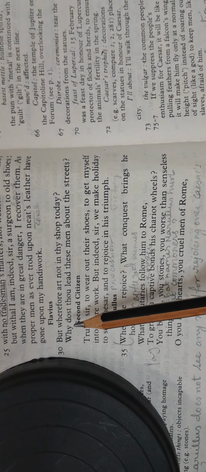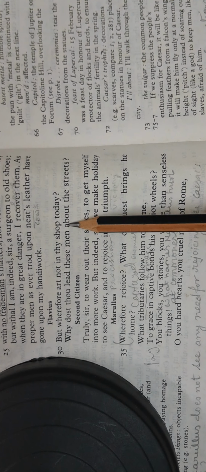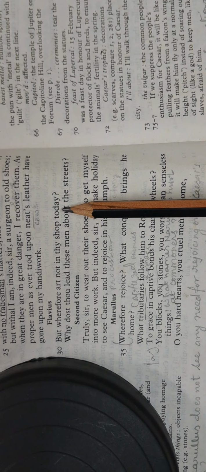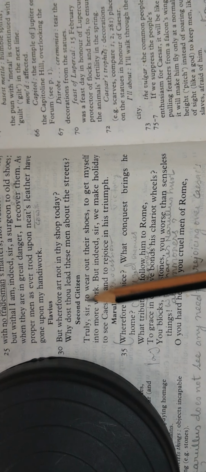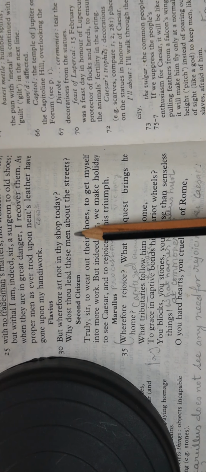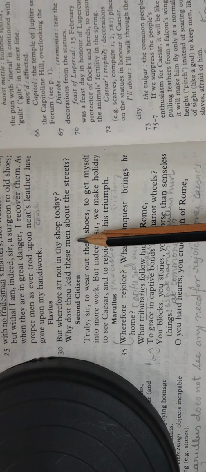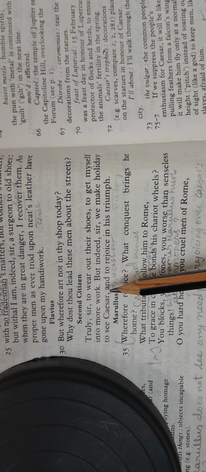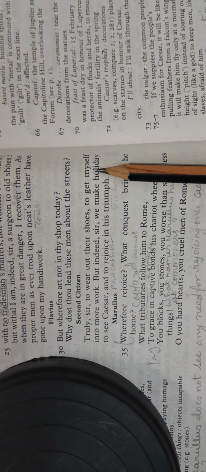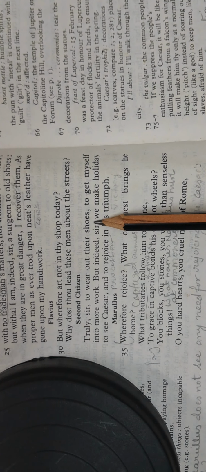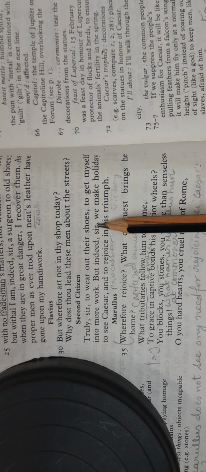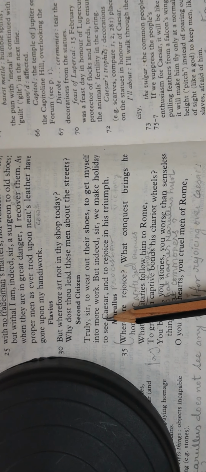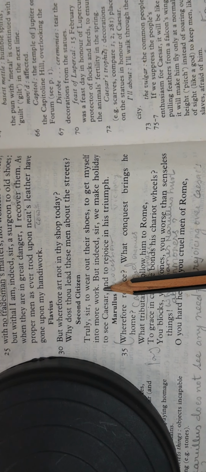Flavius says, but wherefore art not in the shop today? If you are a cobbler, then why are you not in the shop today? Why are you out in the street today? Why dost thou lead these men about the streets? Why have you taken them out on the streets? Second citizen: truly, sir, to wear out their shoes, to get myself into work. So he is cleverly saying that I have taken these men on the roads so they will walk and their shoes will be worn out, so that I can get work to repair them.